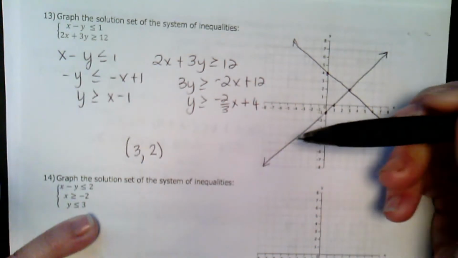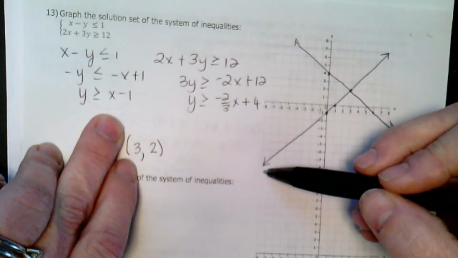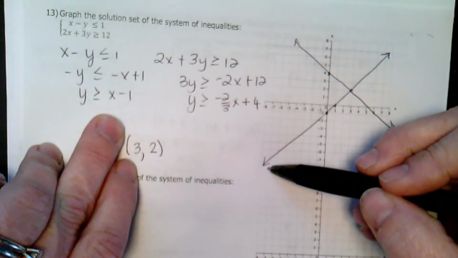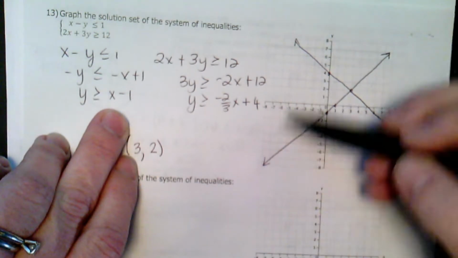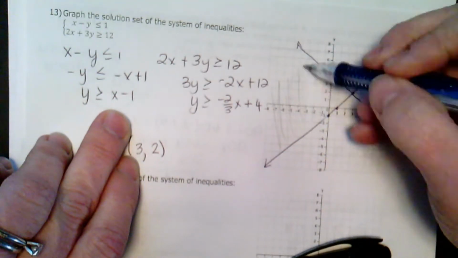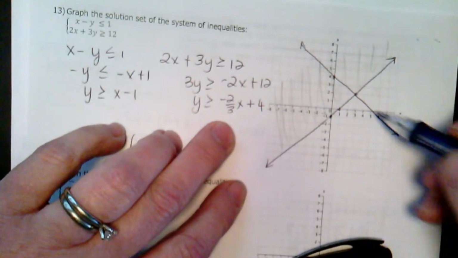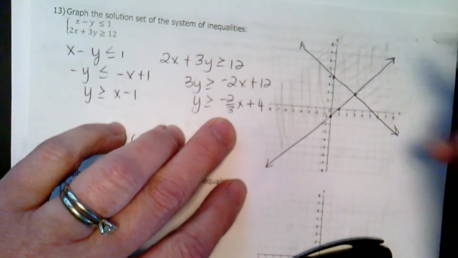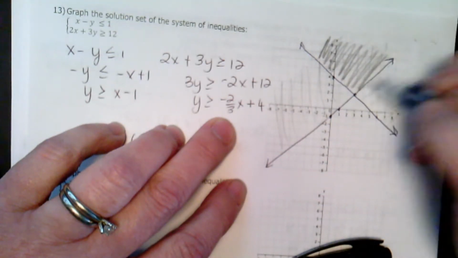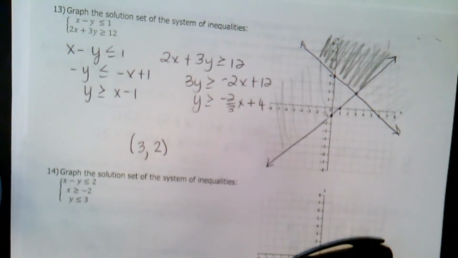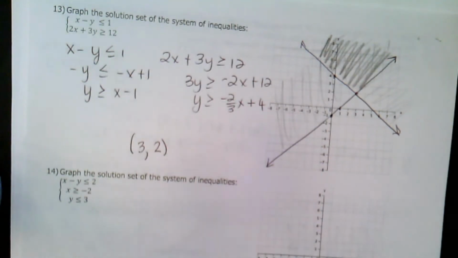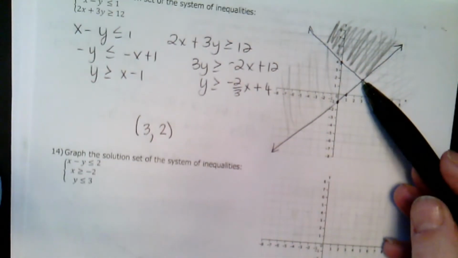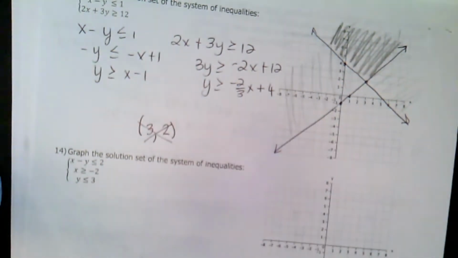So now we need to shade. If I look at my first one, this was my first line. It said greater than, so that meant this. And on this line, it said greater than, which would be this. So the only place that it is shaded in both spots is right there. But it didn't ask for where they cross, so ignore that.